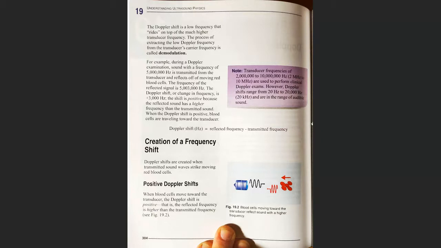Let's see if I go down. Yes, I do. So here's how it happens. Creation of a frequency shift. I'm sorry, Linda, I'm going to let you point. I was doing that, and it doesn't make sense having two hands up there. Doppler shifts are created when transmitted sound waves strike moving red blood cells.